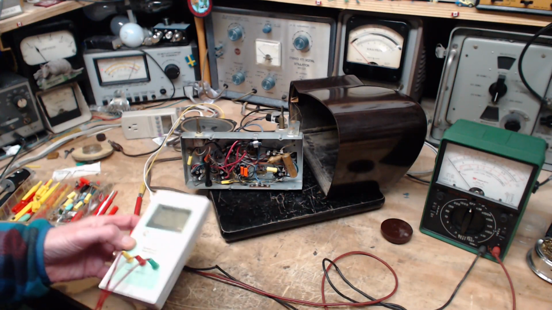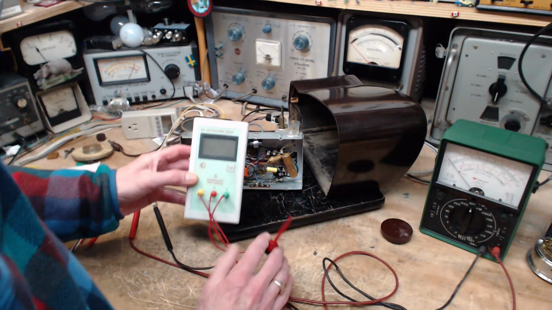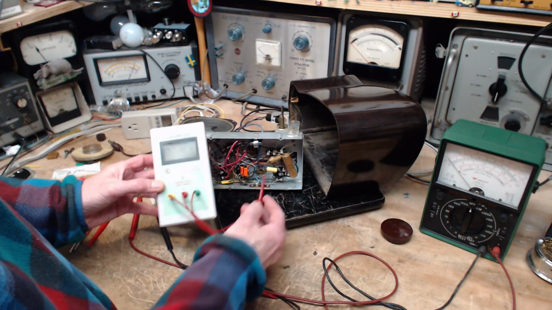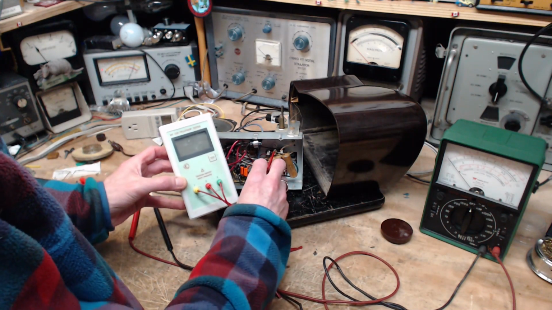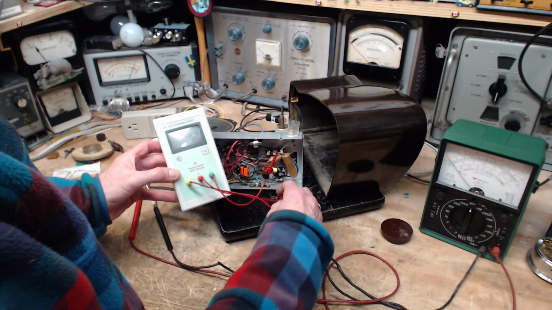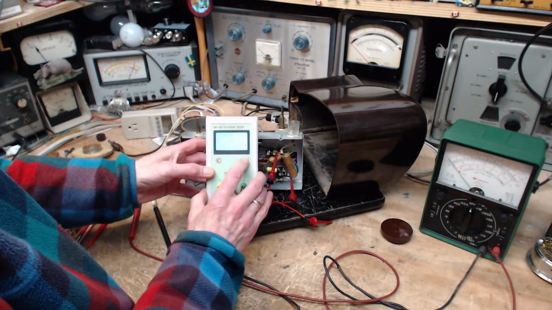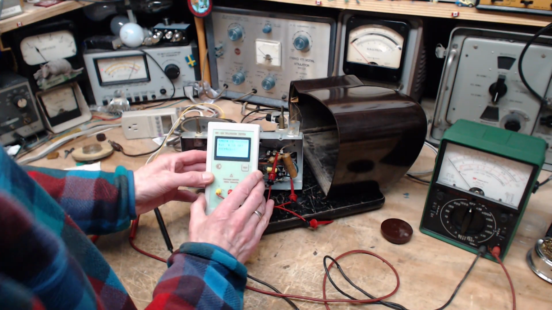But soon it'll be ready. So let's try something dumb here. I'll take this rather cool test instrument. I'm going to hook it across that capacitor with it right in the circuit. It's just probably a nonsense thing to do. Let's see what it says.